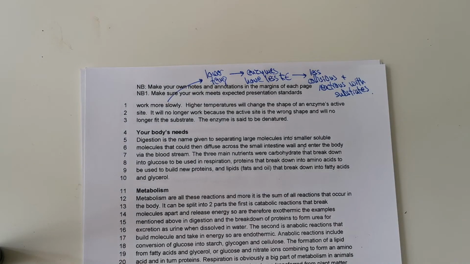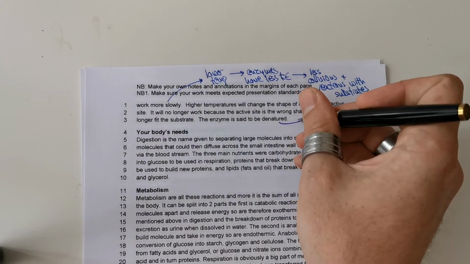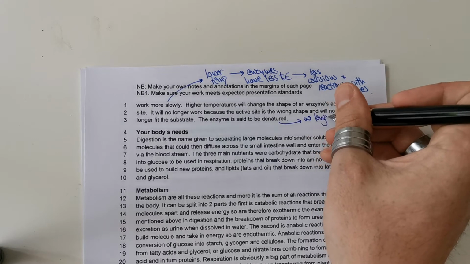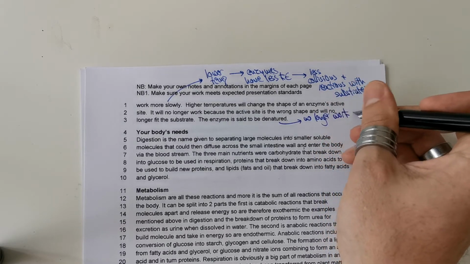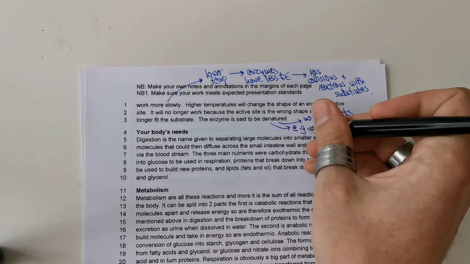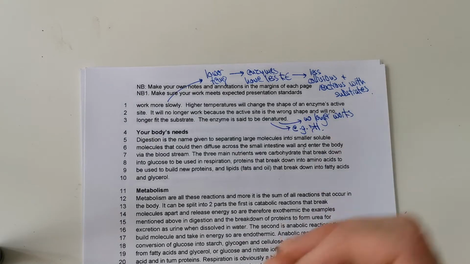Now, higher temperatures will change the shape of an enzyme's active site. It will no longer work because the active site is the wrong shape and no longer will fit the substrate. The enzyme is said to be denatured. So when an enzyme is denatured, it no longer works. So things like temperature, but also pH can affect enzymes and denature them. That's an important thing to know.